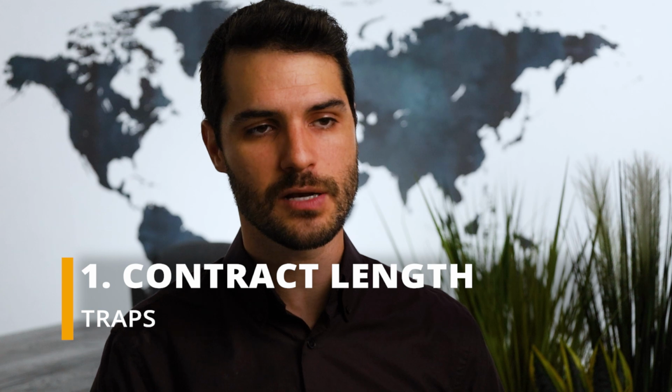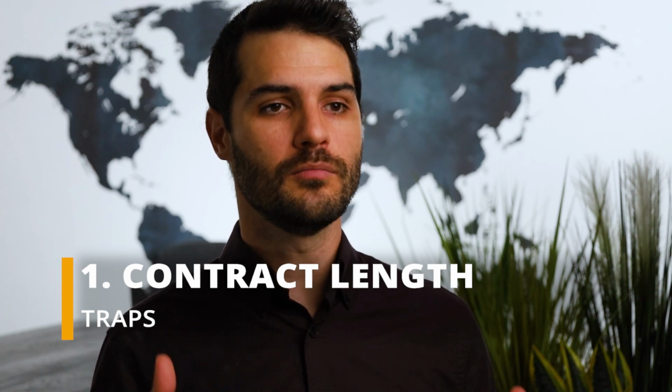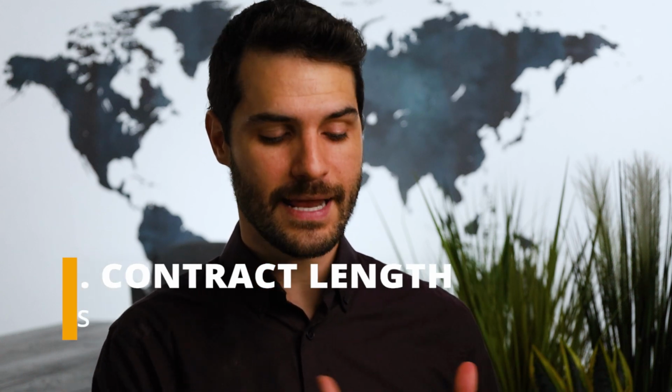Now let's take a look at 3 traps to avoid. And the first one is in relation to the time frame that you buy for. Remember I said it's in 1, 2, 3 years, etc. In general, most people think that if you can get a longer package with a company, most companies want that, right? They'll give you benefits and cheaper rates if you get a full year plan or 2 year or 10 year, something like that.